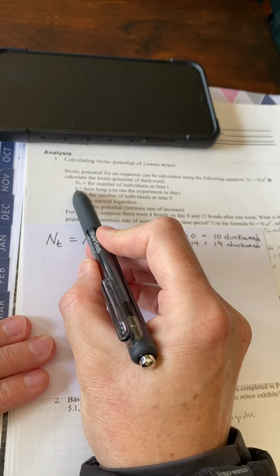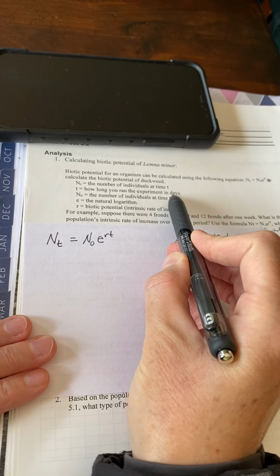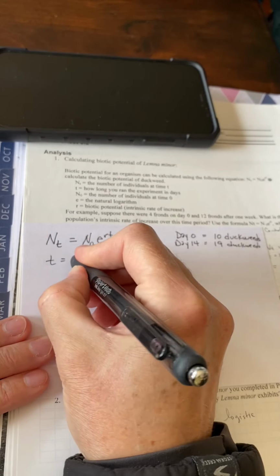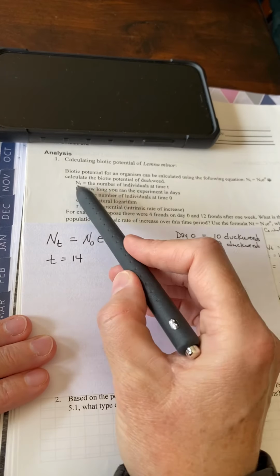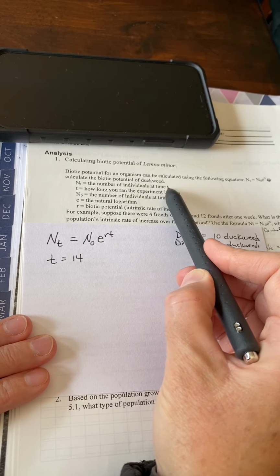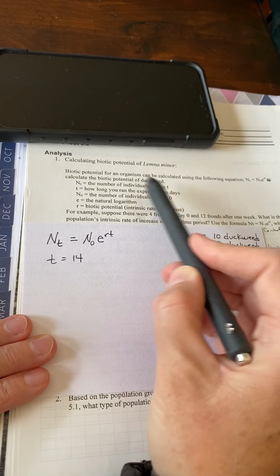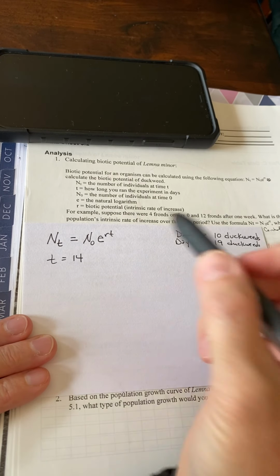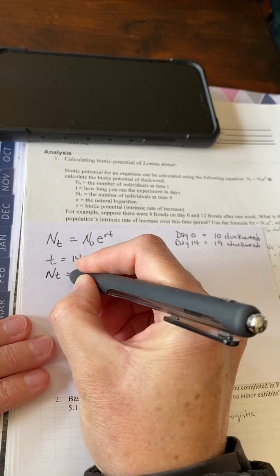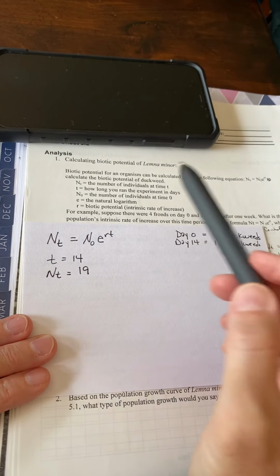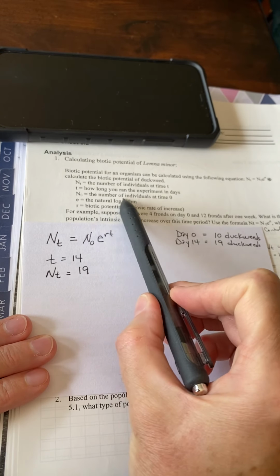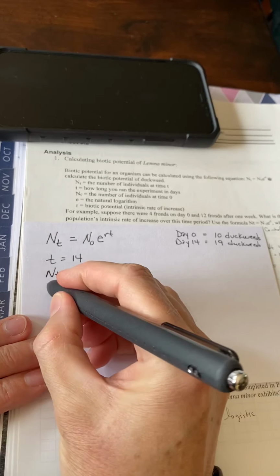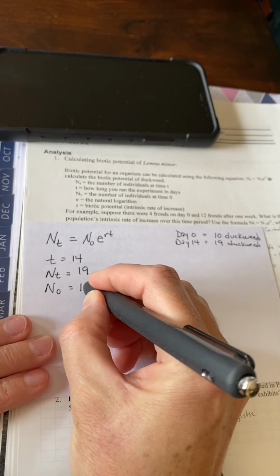So starting with t, that is how long you ran the experiment in days. So we went for 14 days, so t is equal to 14. N_T is the number of individuals at time t. So after 14 days, how many individuals did you have? After 14 days, you had 19 duckweeds. So N_T equals 19. N_0 is the number of individuals at time 0. So on day 0, we started with the 10 duckweed plants.